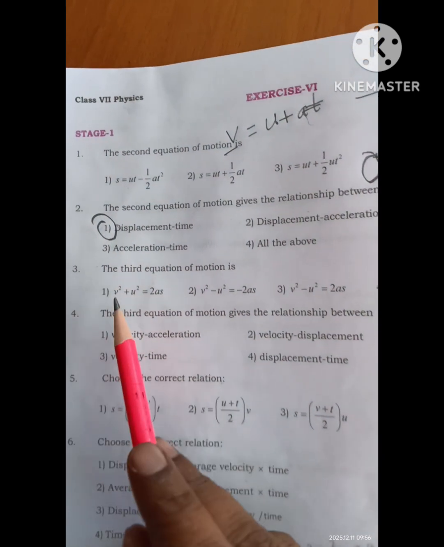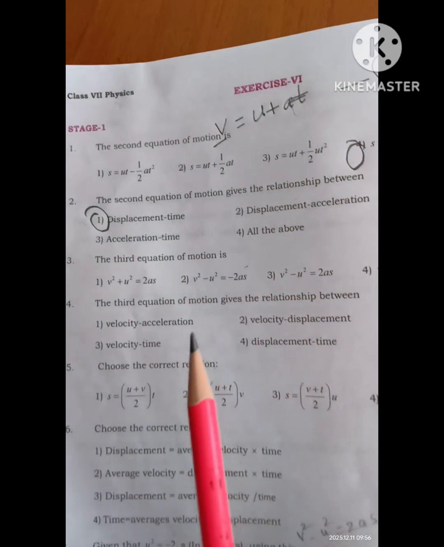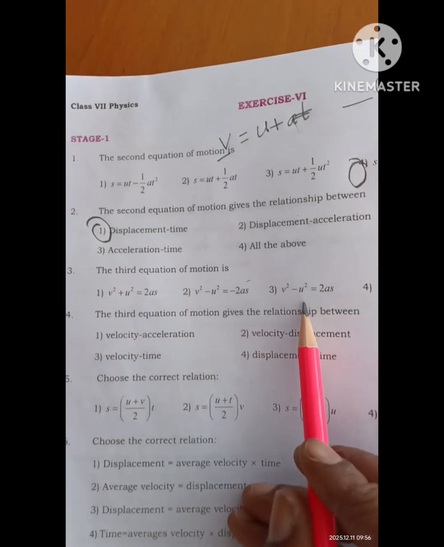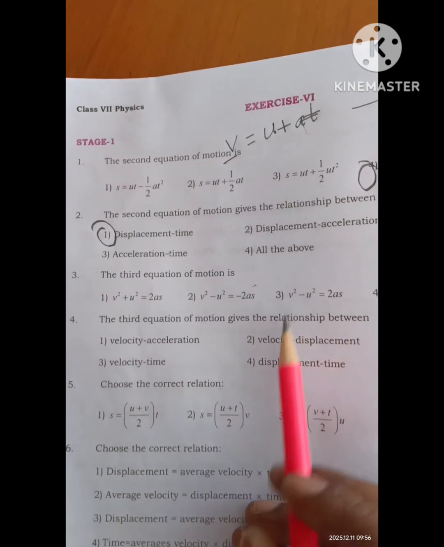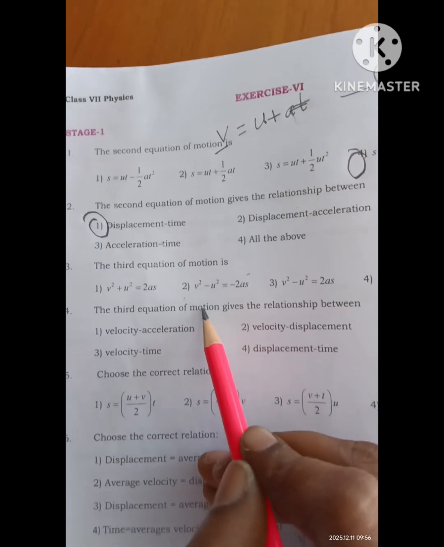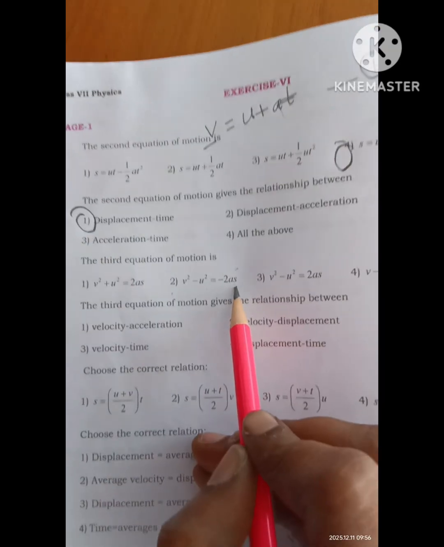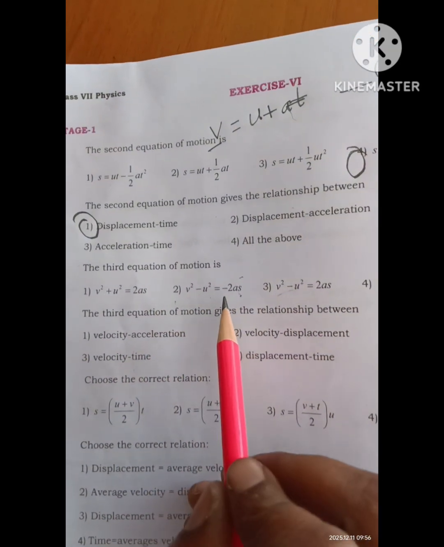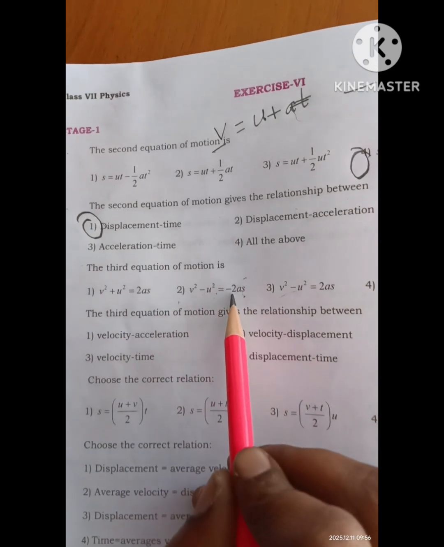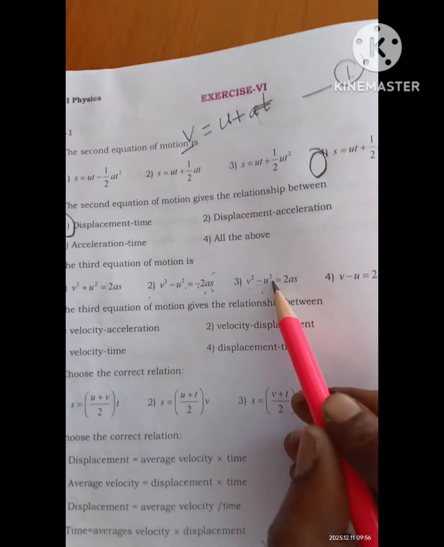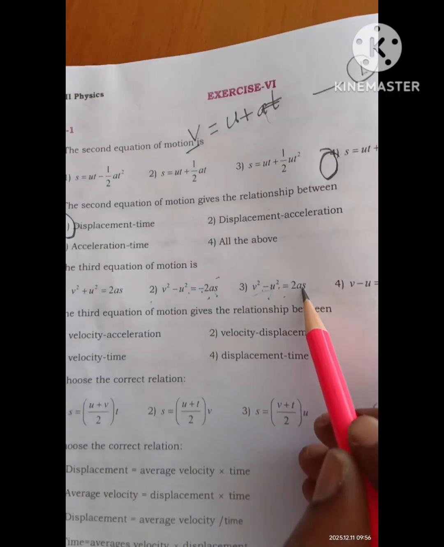Then third one, the third equation of motion, good. V square minus u square is equal to 2as. Immediately we have the habit of circling the second option, right? Because it shows v square minus u square on the left hand side. Without seeing the right hand side, we may mark. So you have to see the option correctly, then mark. Now listen, v square minus u square is equal to minus 2as. Is it correct? No. So which option will come? Third one. V square minus u square is equal to 2as.